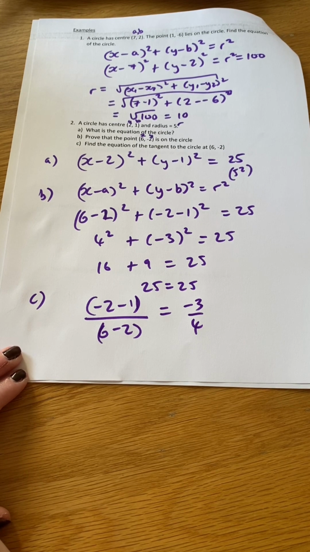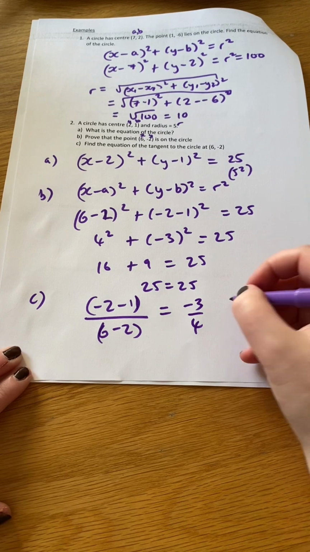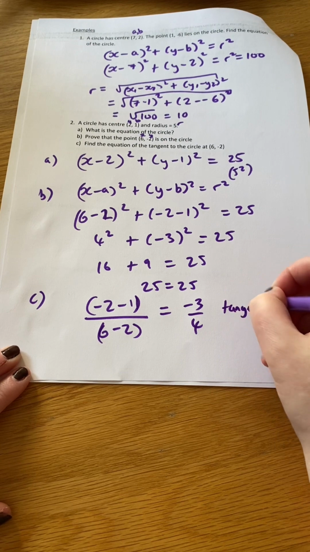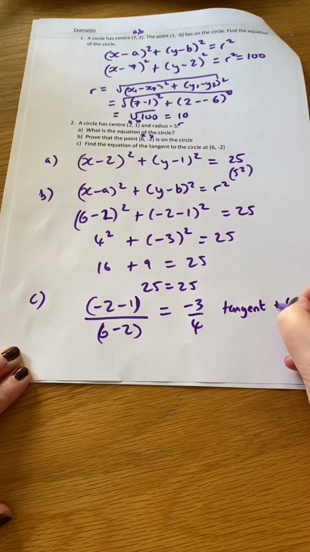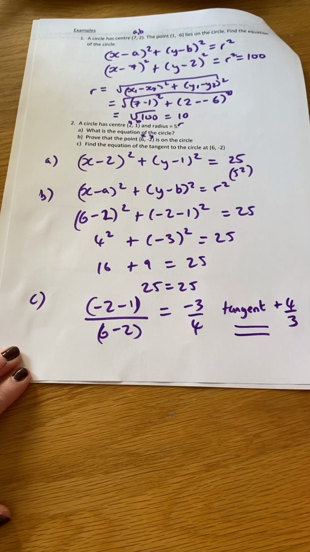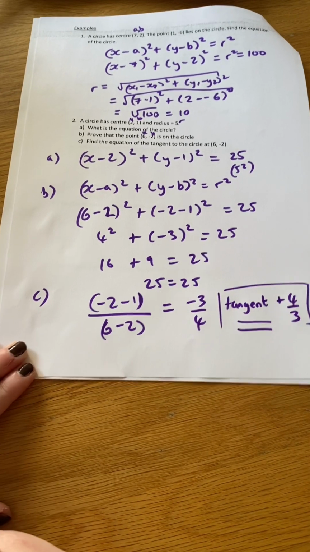Now what we need to do is the gradient of the tangent, which is what they are asking us to find. That word tangent is the reciprocal of that. So flip it over, and then it will go to a positive. So that now is the gradient that I'm going to use in my equation, okay?